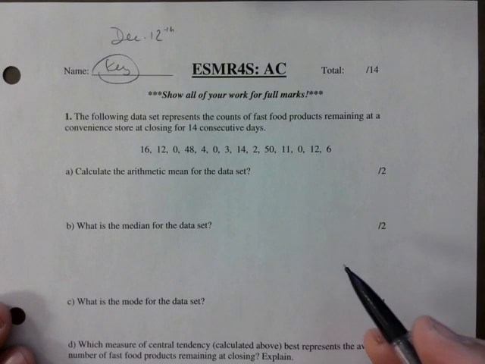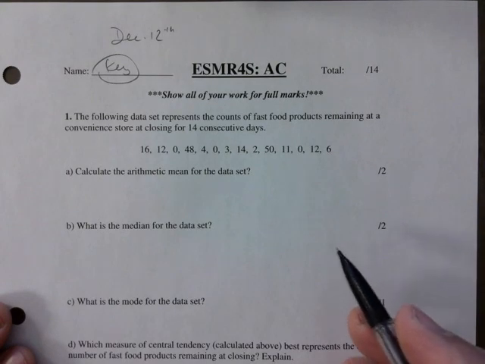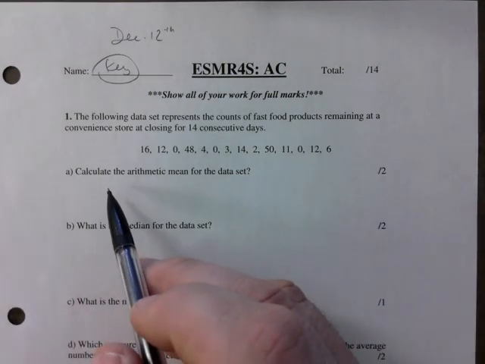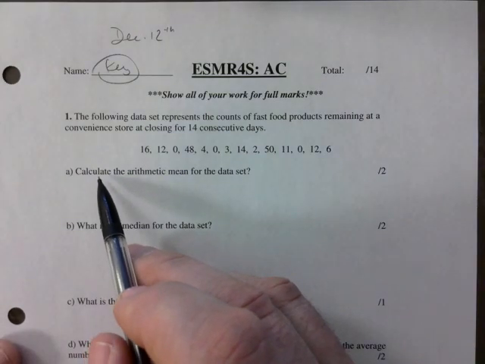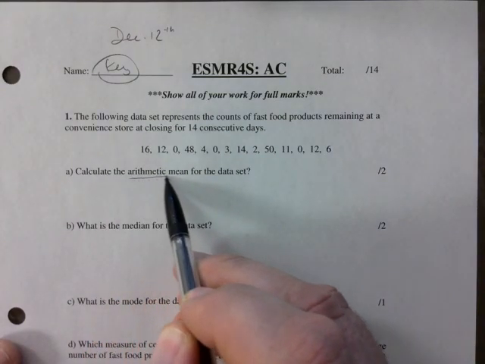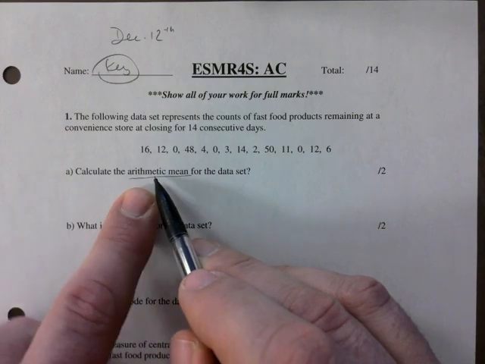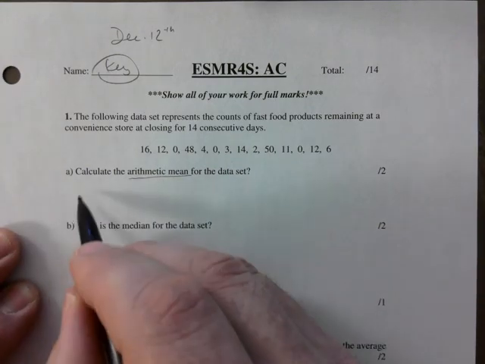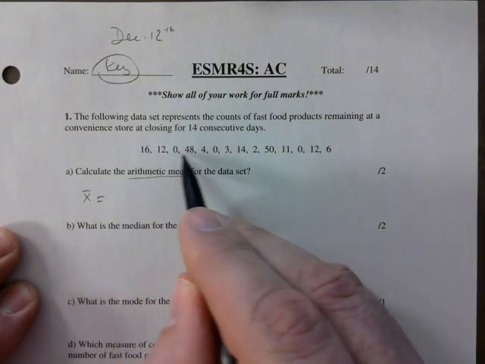So just follow along, right? Mark it correctly or incorrectly, make changes as long as you use your marker and whatnot. Calculate the arithmetic mean for the data set. So this is just a regular average. Right? So we just add everything up.